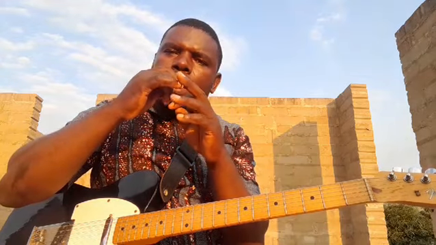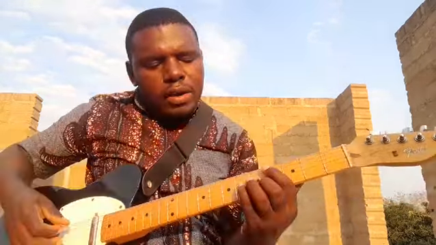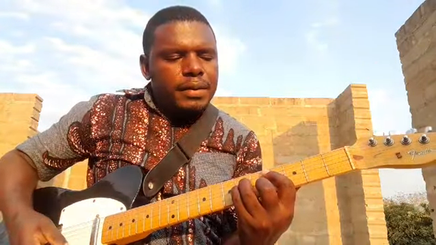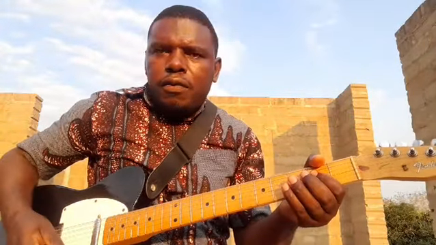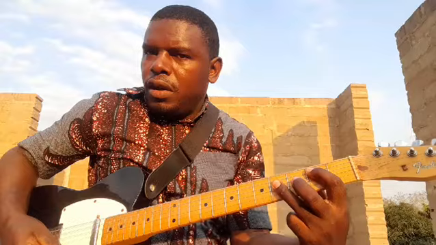So in the key of E, we have E, F sharp, G sharp, A, B. So A is the 4th, B is the 5th, and C sharp, because one of the sharps in the key of E is C sharp, is the 6th, which is minor. That's why we have C sharp minor. We have A, of course, the 4th, and the 5th, which is B.